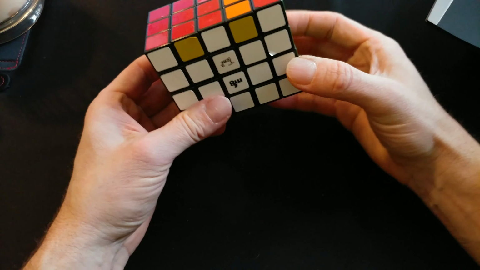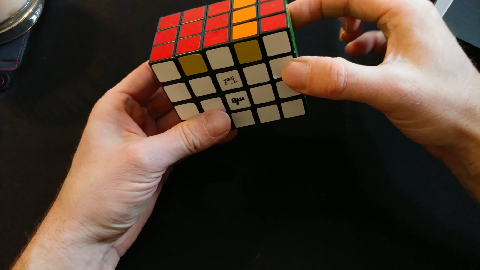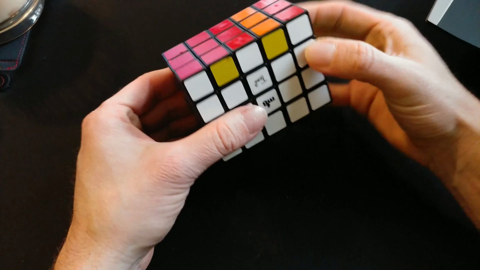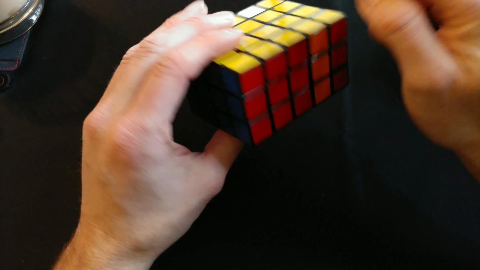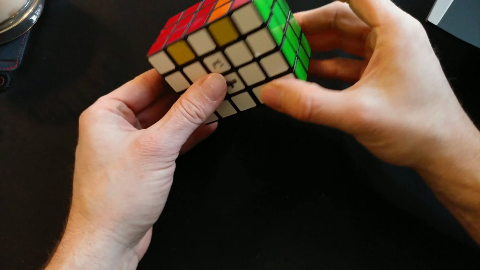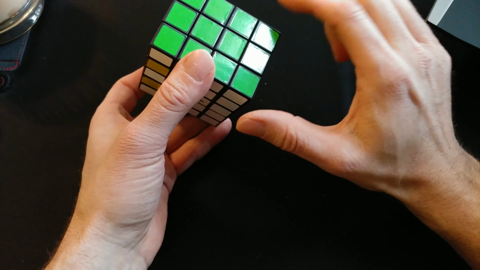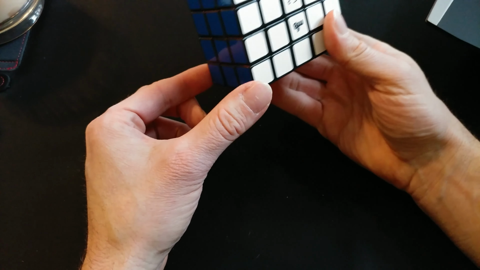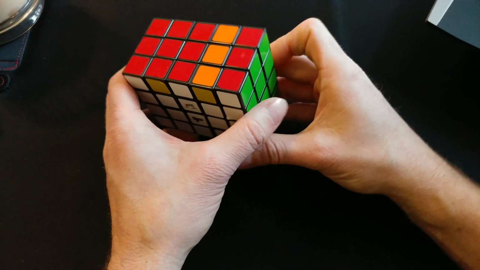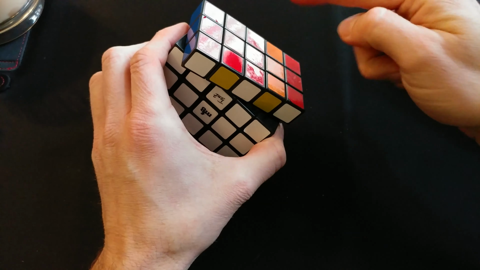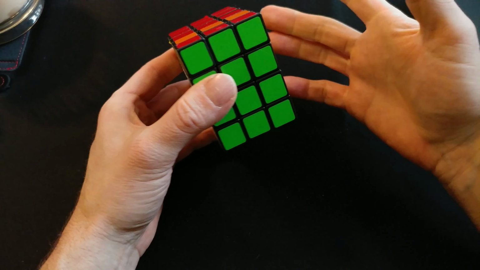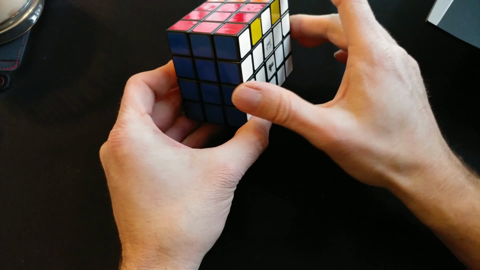Step number 3 was to get these two pieces, the center. The next step 4 was to get these two pieces, and then step 5 was to complete the top like we just did. And if you had parity, I showed you how to get out of parity.